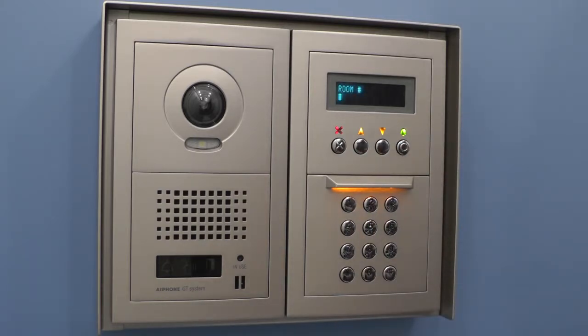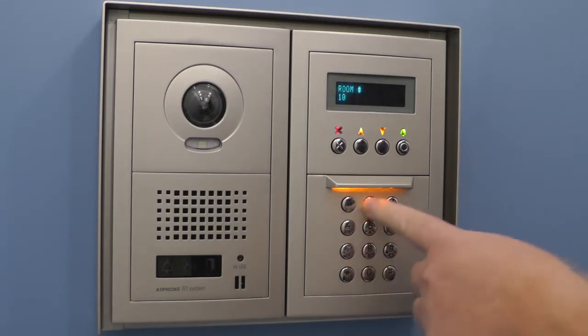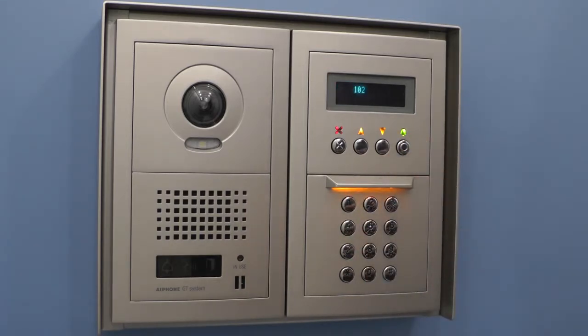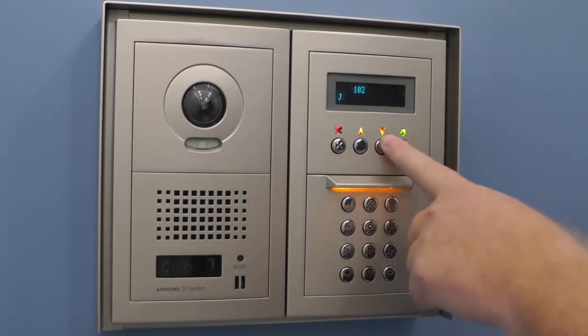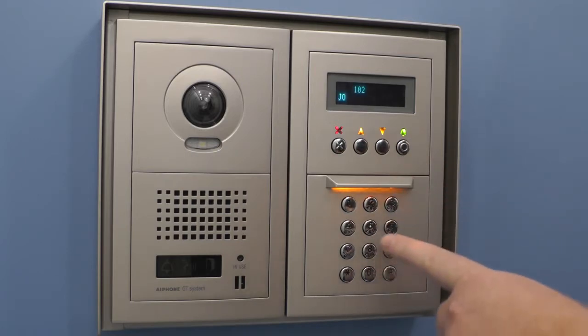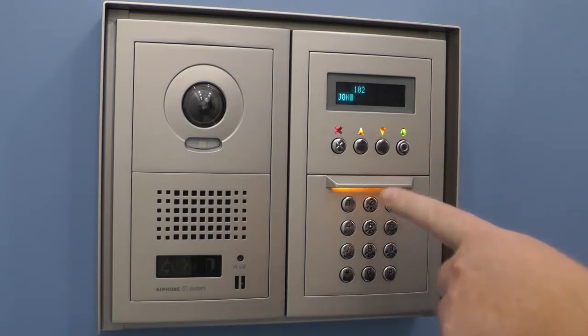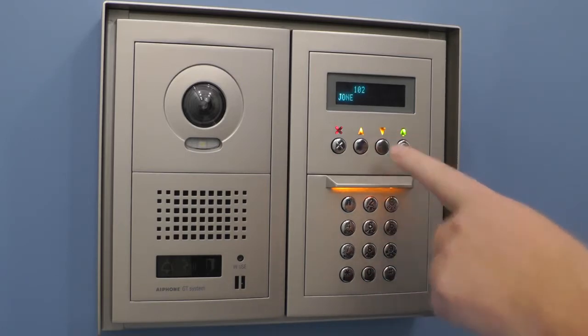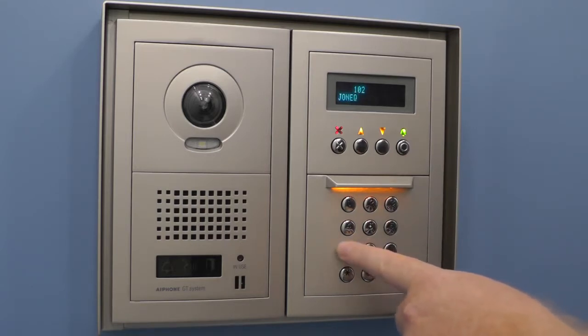Enter the next room number, followed by the green bell button to accept. Then, the next tenant's name, followed by the green bell button to accept. Repeat this process until you've created a virtual button for each tenant.